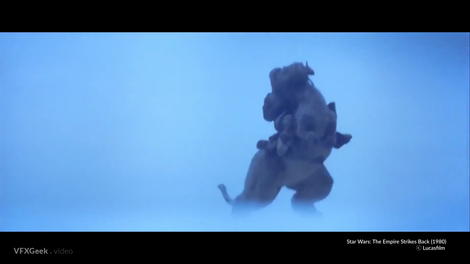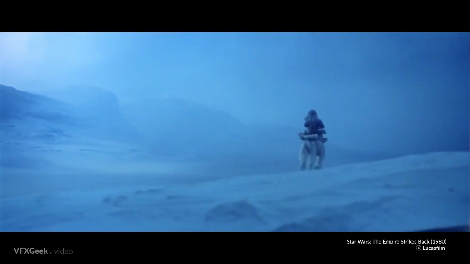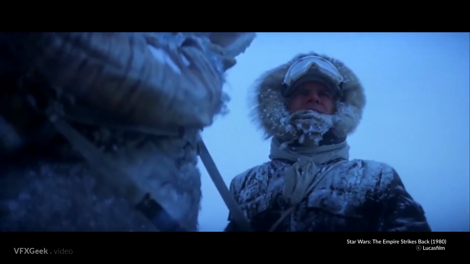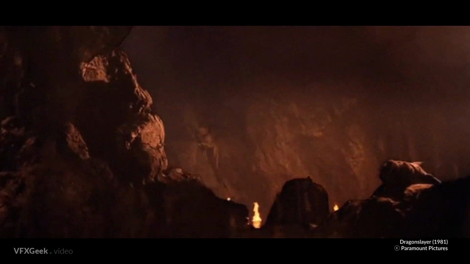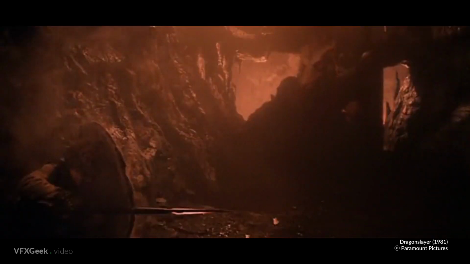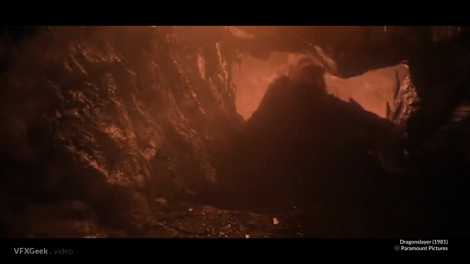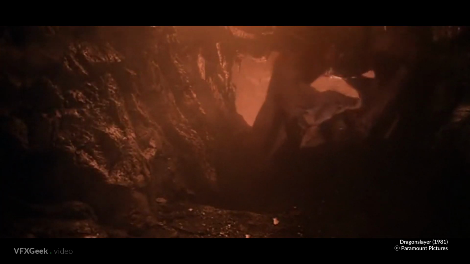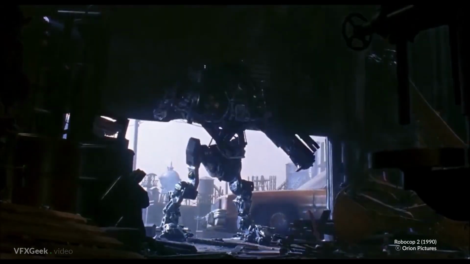The new technique was first used on The Empire Strikes Back in 1980 to create the smooth running animations of a tauntaun. Later it was also utilized in Dragonslayer or the RoboCop films.